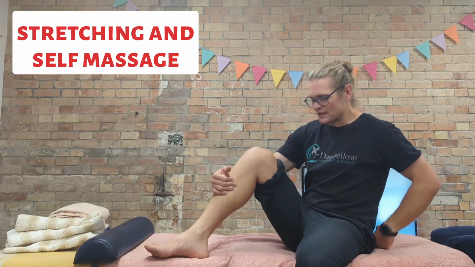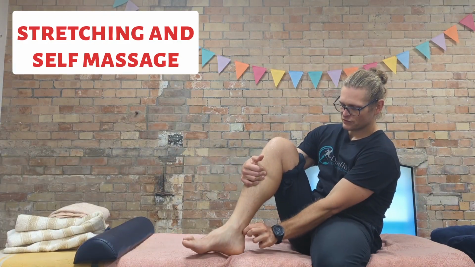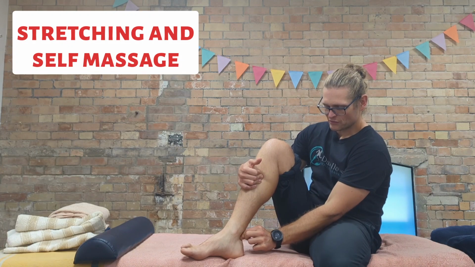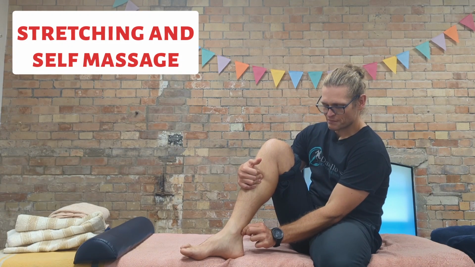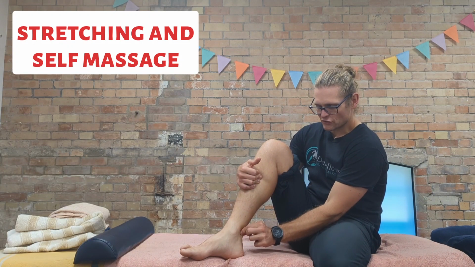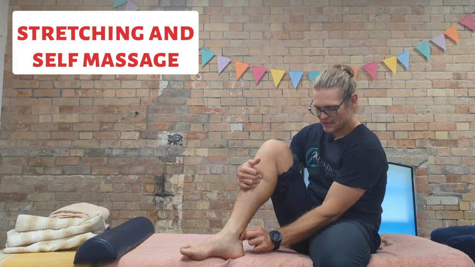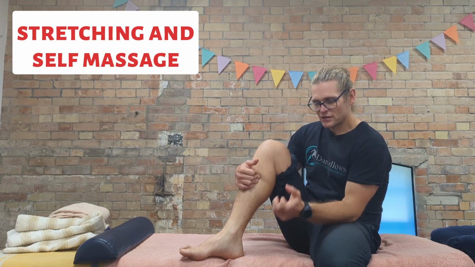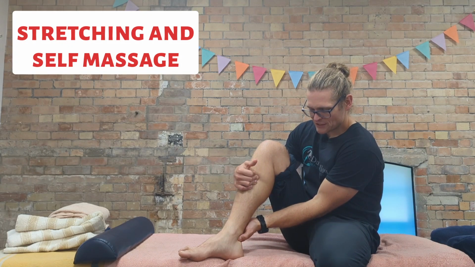Hopefully you can see what I'm doing there. So just wiggling it around from left to right like that. So you're just applying a little bit more stretch and just mobilizing the tissues like so. Okay, and you may find that actually just doing that feels quite nice and gives you a little bit of relief.